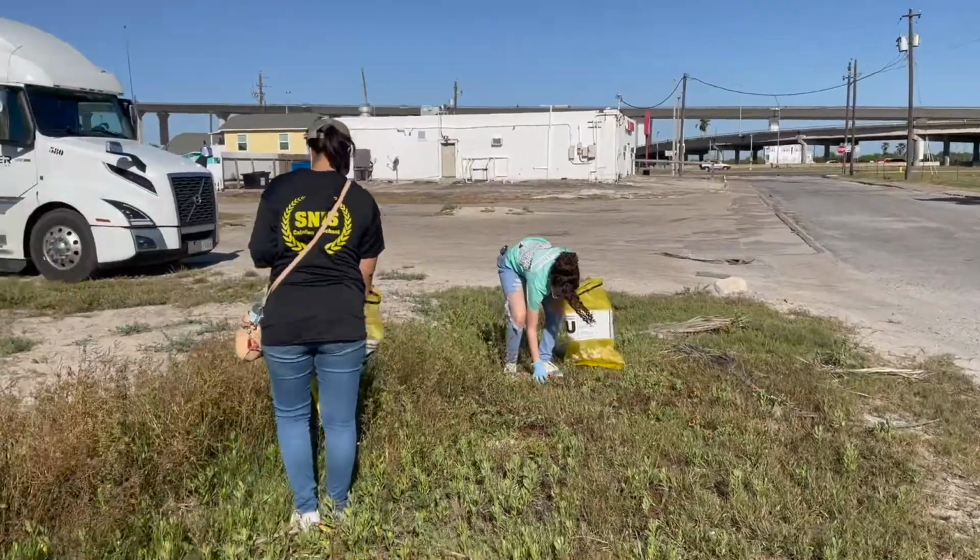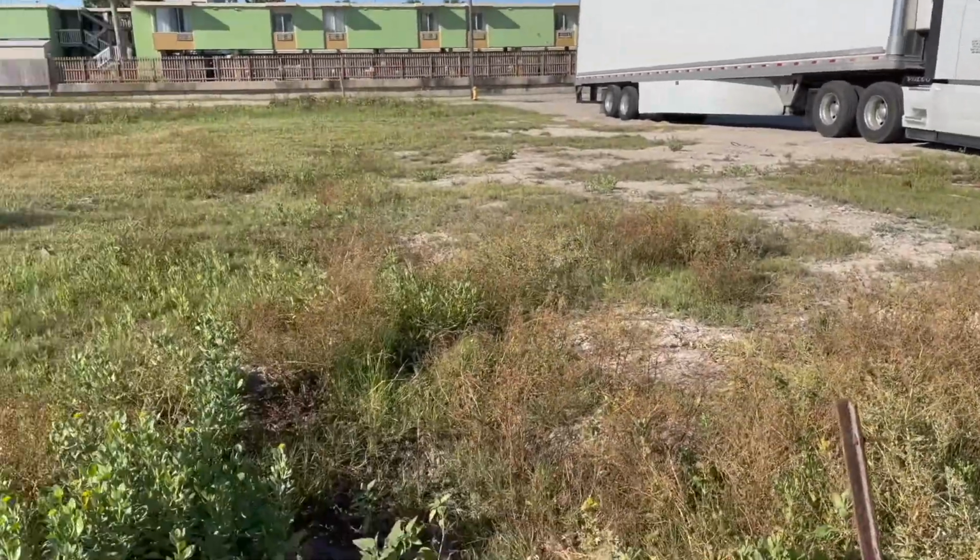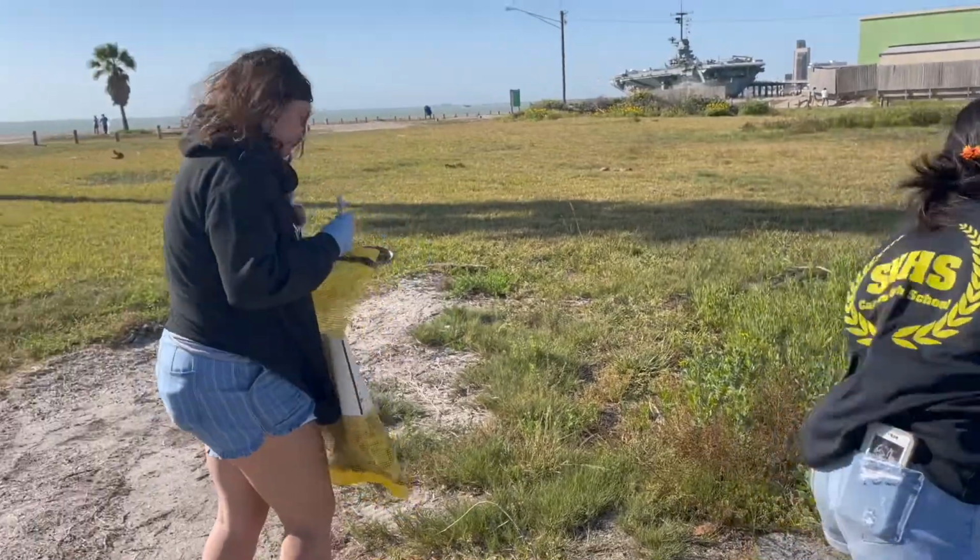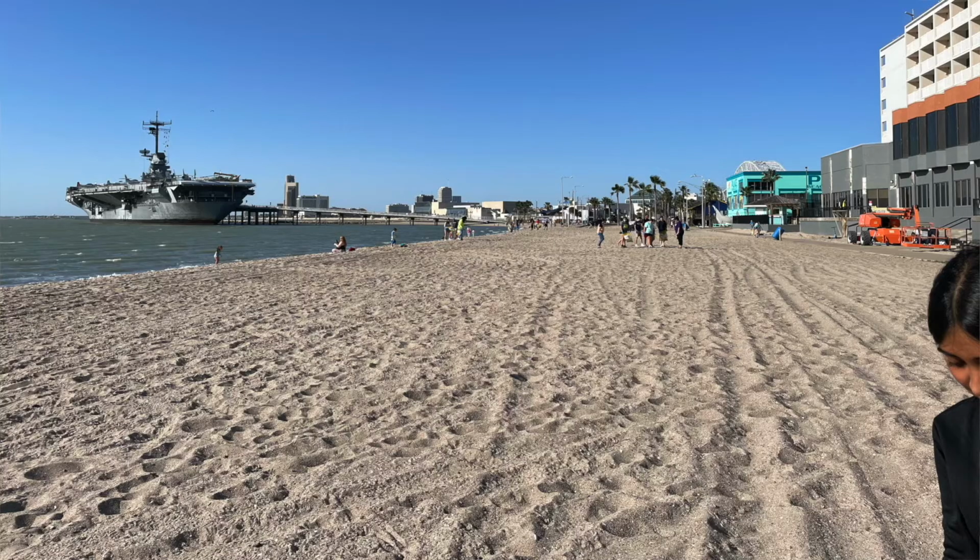So, Laura, what did you do today at the beach cleanup? Today I picked up cigarettes, plastic, and bottles all around the beach. Now, what did you get out from this experience? I was able to clean the beach a little more so that all the trash wouldn't go into the ocean and kill all the animals.